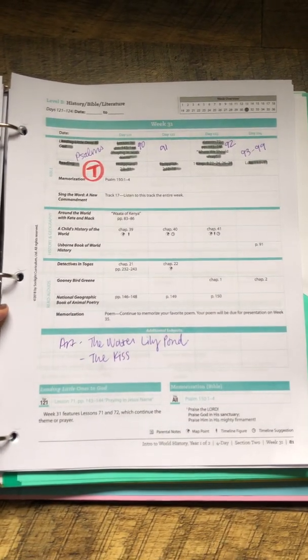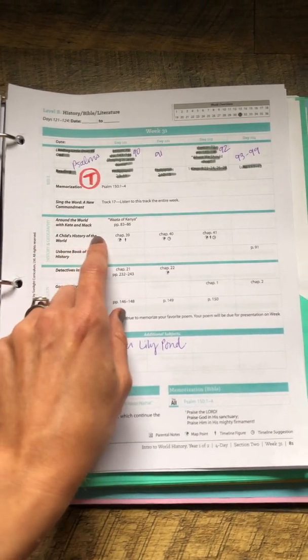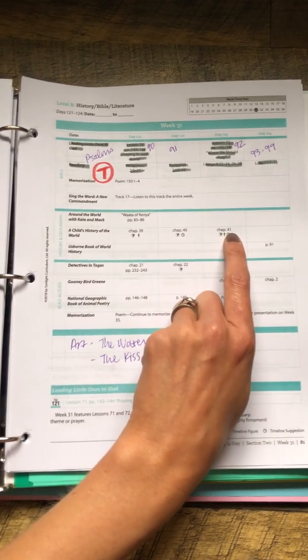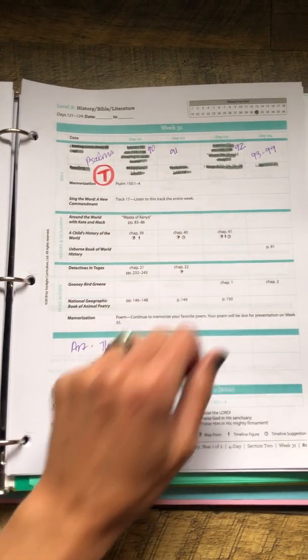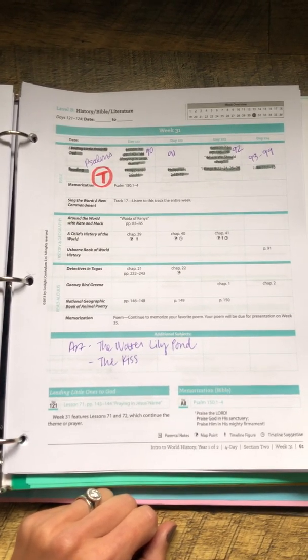Oftentimes when we do our scheduling, I don't follow it exactly how they show. I basically will read most of A Child's History of the World on the same day and not break it apart every day. But everyone likes to do their own thing, and whatever works for your family.